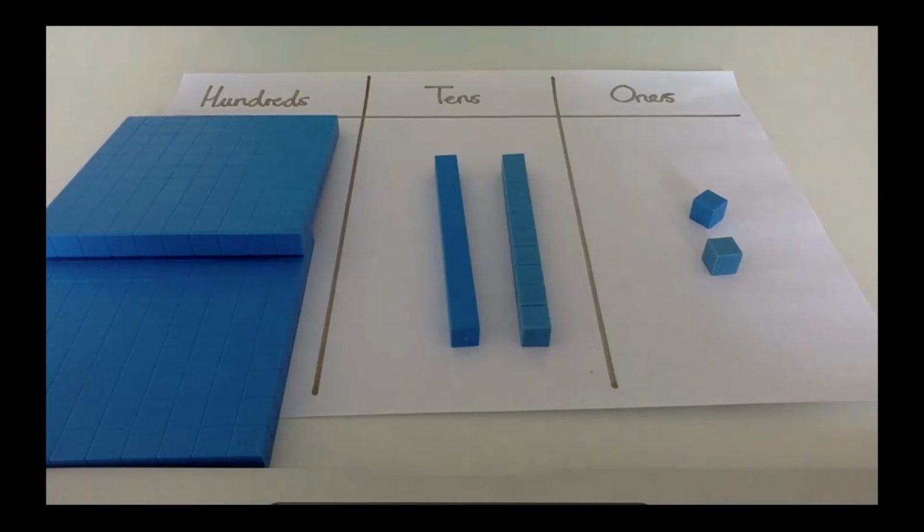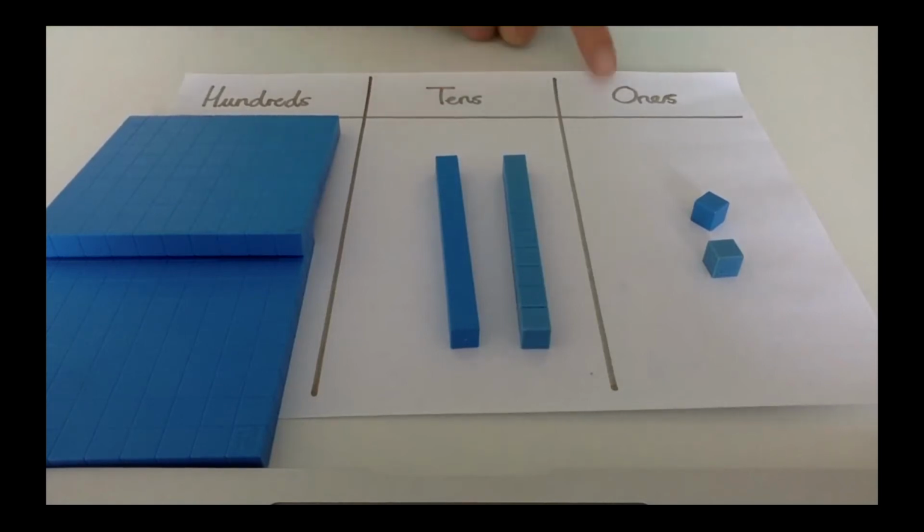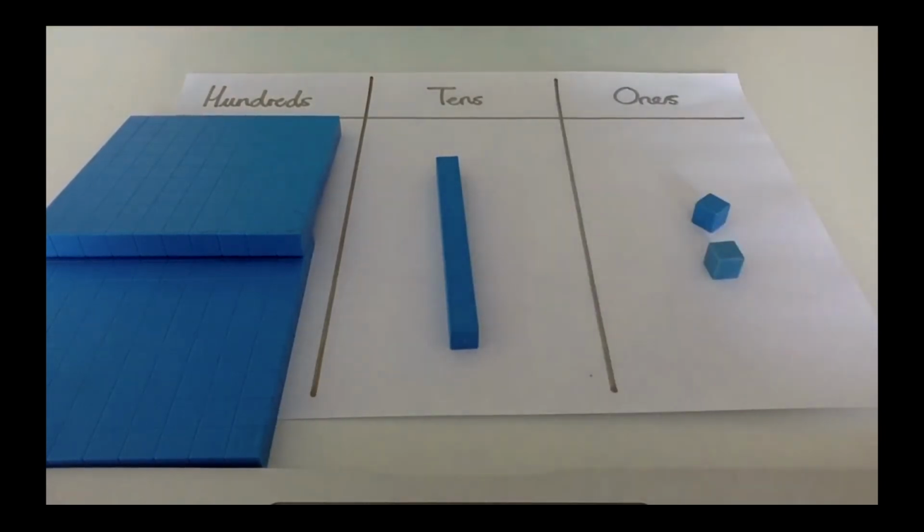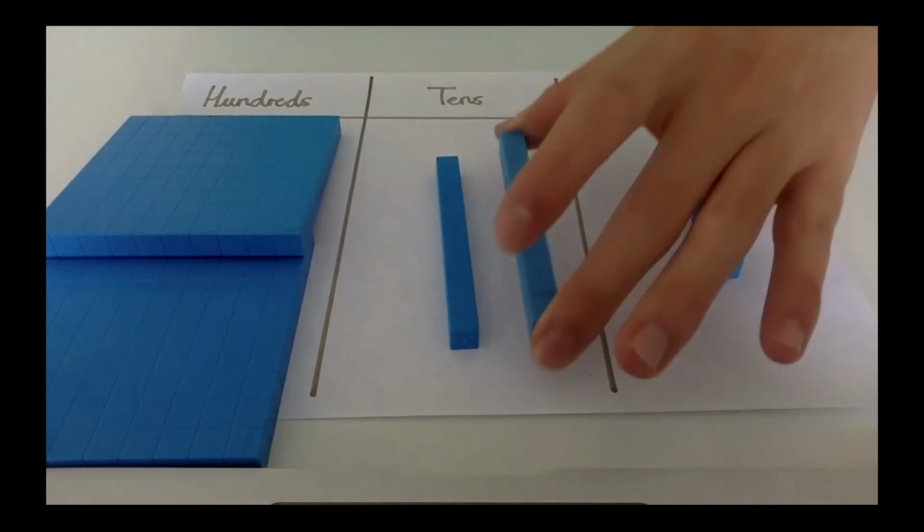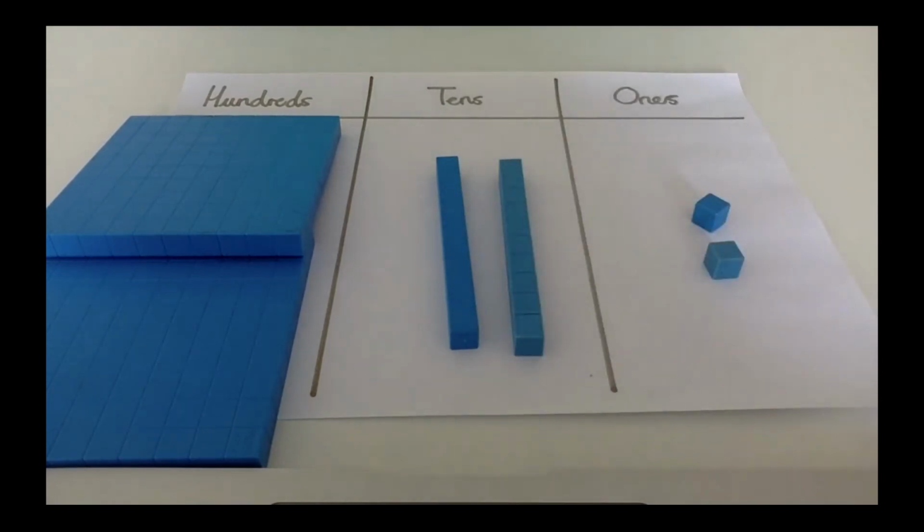Hopefully you've been able to draw that. What number have I got now? I've got 2 hundreds, 2 tens, and 2 ones. 2, 2, 2. So my answer is 222. So 10 more than 212 is 222. Well done, fantastic, excellent.